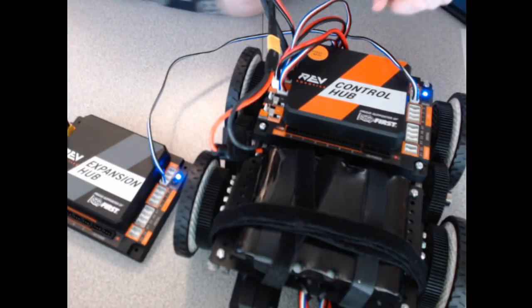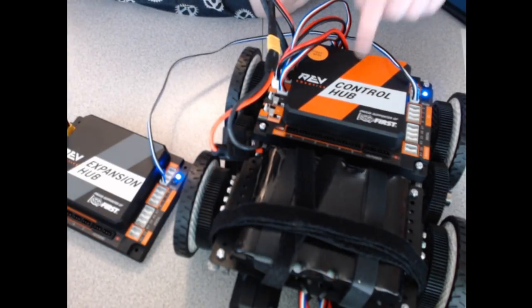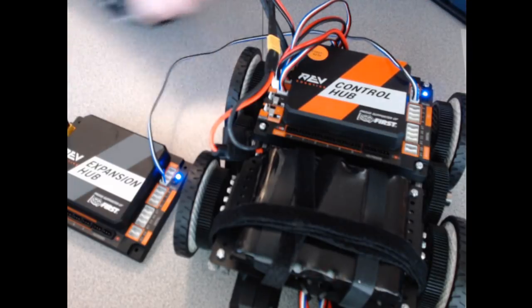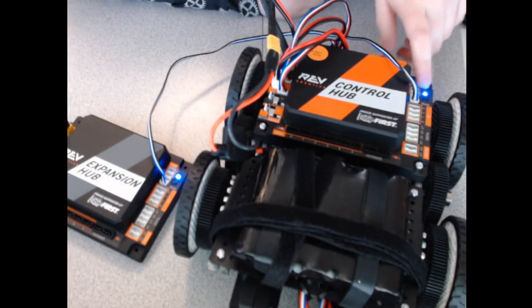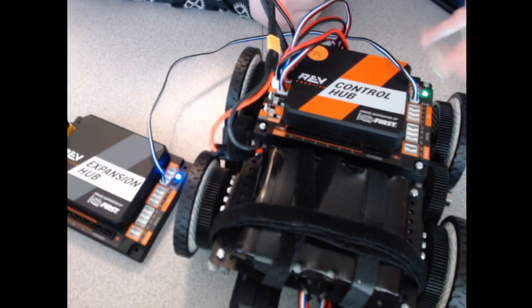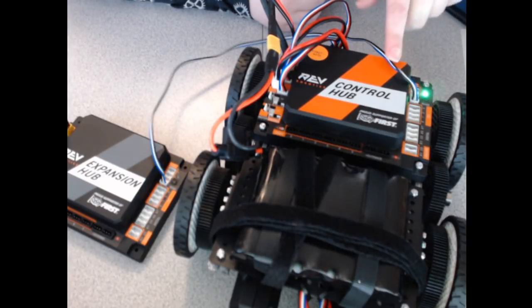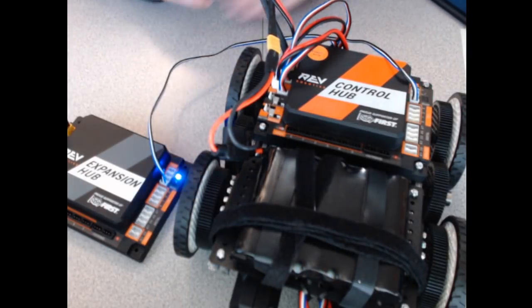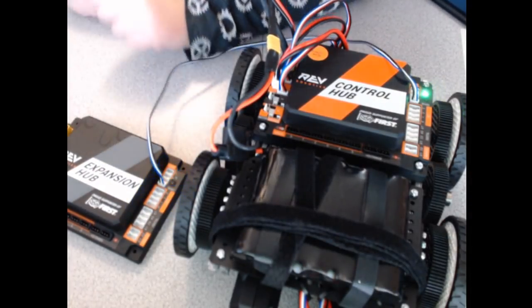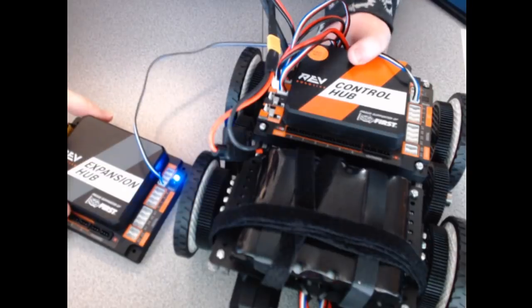Interesting fact, the control hub has an address, so that way these two can communicate correctly. And that's the reason there's only a single blue blink. So the light is green and then it blinks blue just once. You can see it here in a second. That's because the address for the control hub is 1, and the expansion hub is automatically set to be 2. So you can see that everything's working correctly here.